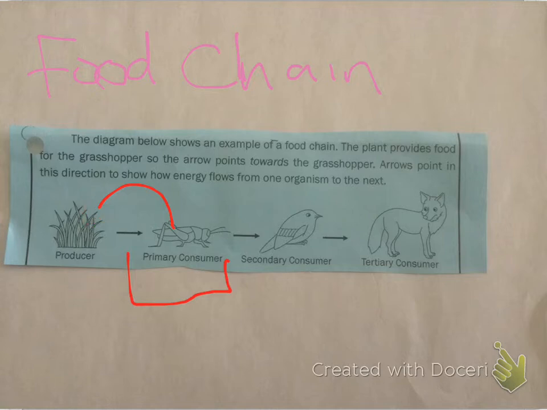Now we can move on to our secondary consumer, and when we look at our secondary consumer, the bird in this case, the reason why it's a secondary consumer is because it is the first consumer to eat a primary consumer, making it secondary. We move down the line, we have a tertiary consumer last in our fox.